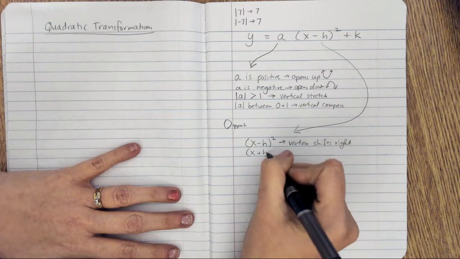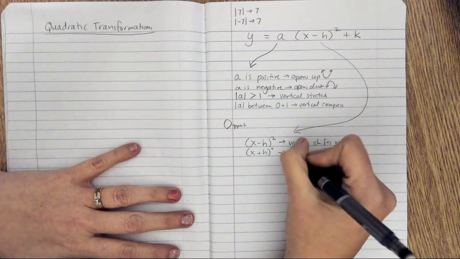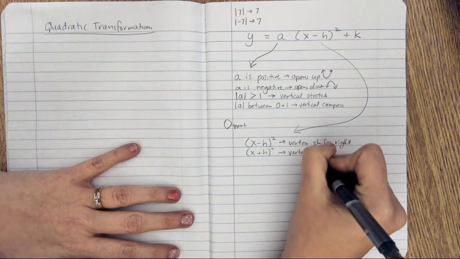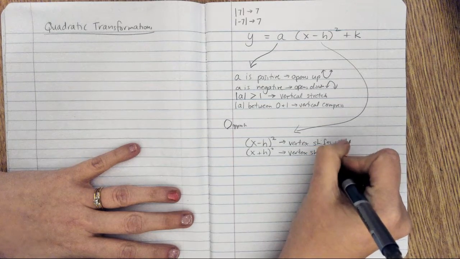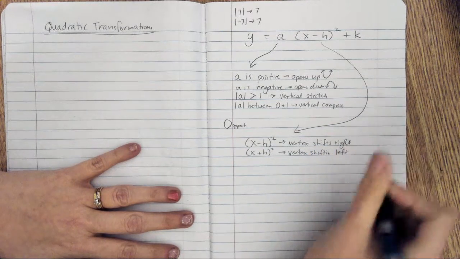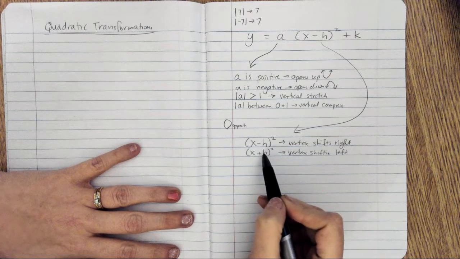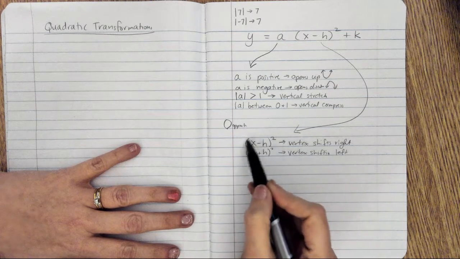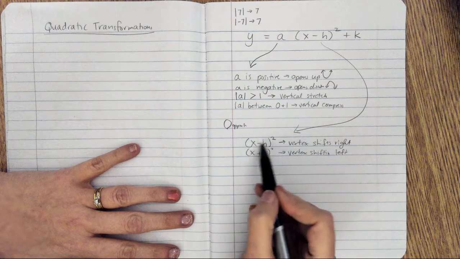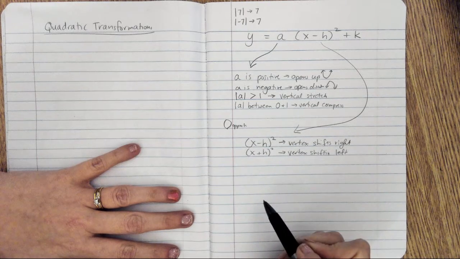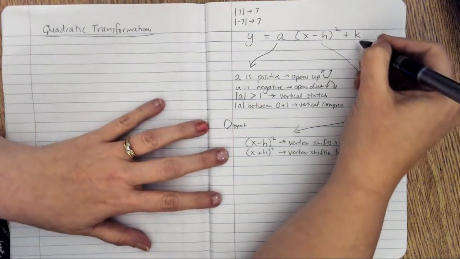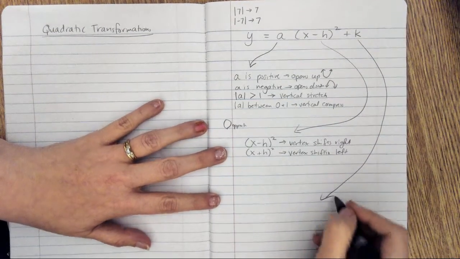Likewise, if I see x plus h squared, that means my vertex is shifting left. Just to be clear, whatever you see here, h is actually the opposite of that. But if I see x minus something squared, it's a right shift. If I see x plus something squared, it's a left shift. Okay? The last one that we have to look at here is k.